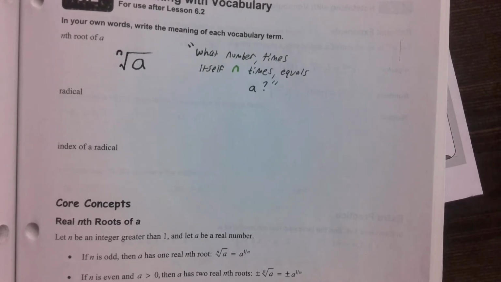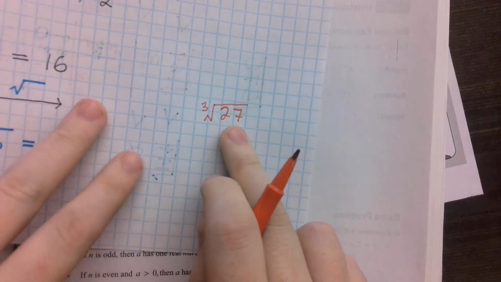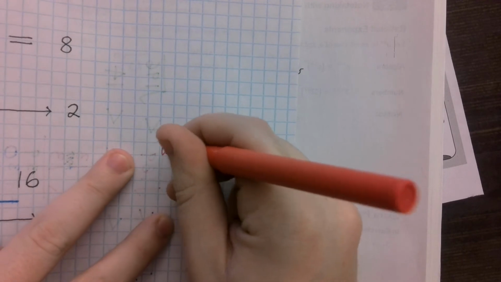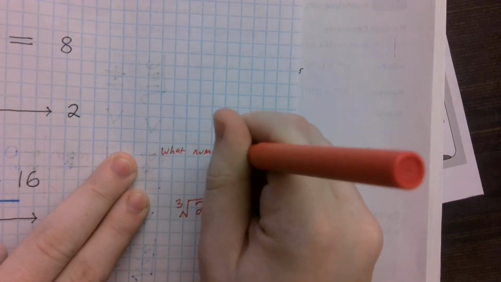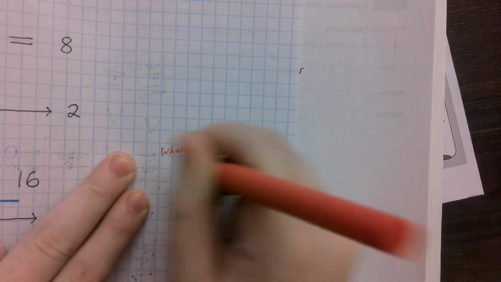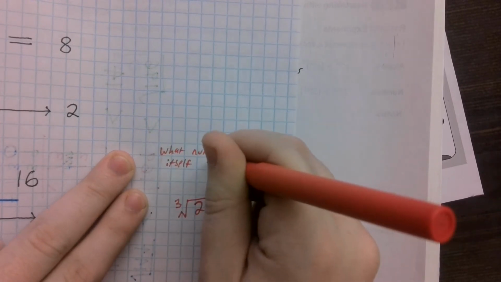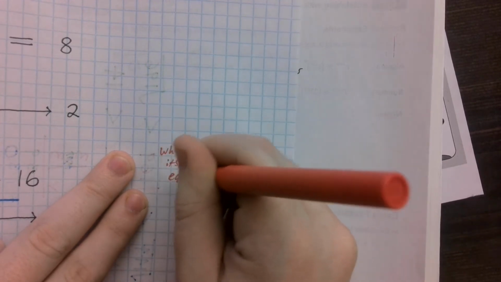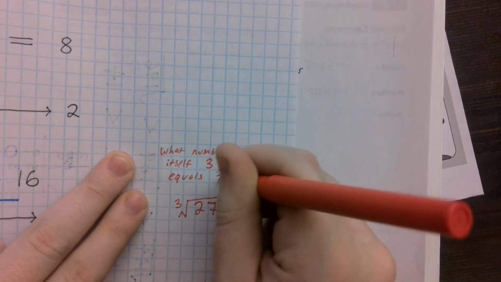Let me give you another example. Let's say we had this problem. We have 27 underneath. That's our value of a. And 3 is our value hovering above the tail here. That's n. So this is asking us, what number times itself 3 times equals 27?